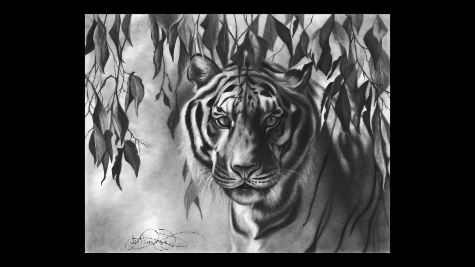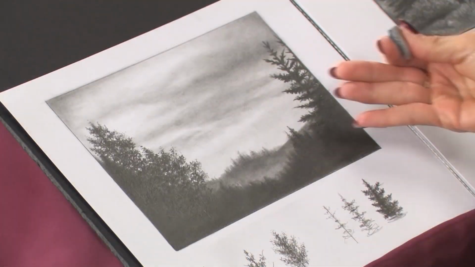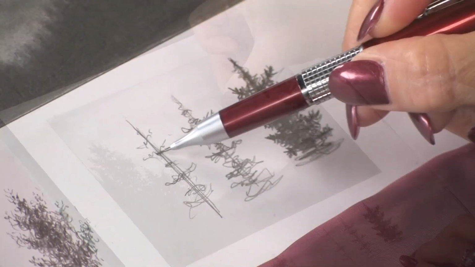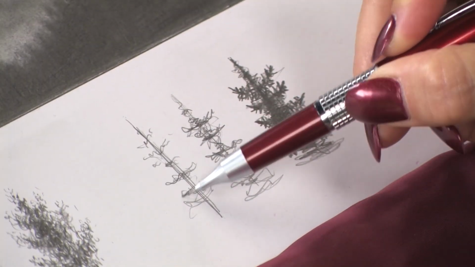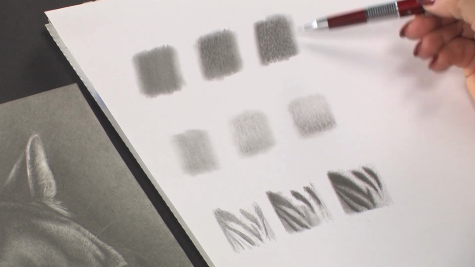I'm going to demonstrate for you how to place the animals in their natural environment through realistic nature drawing. We will cover a variety of things, such as skies, trees, leaves, and water. We'll also cover different types of animal fur, markings, and texture.